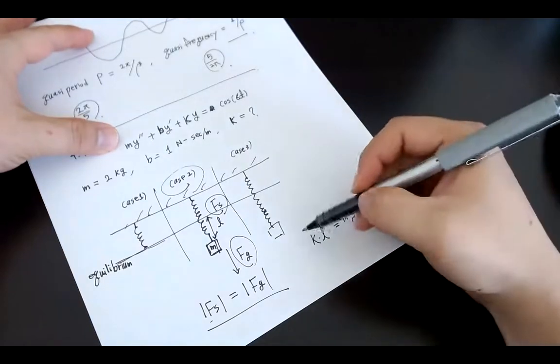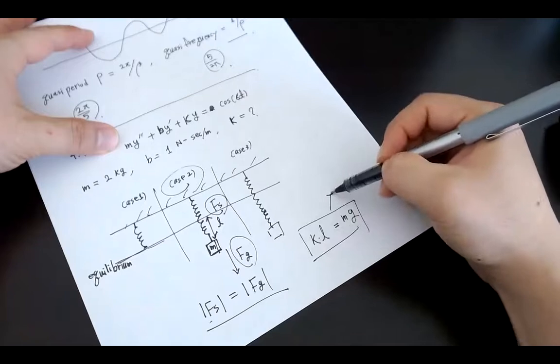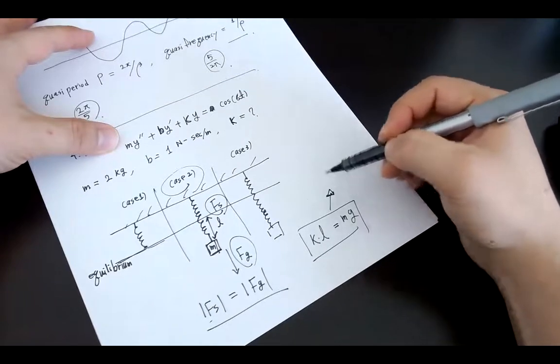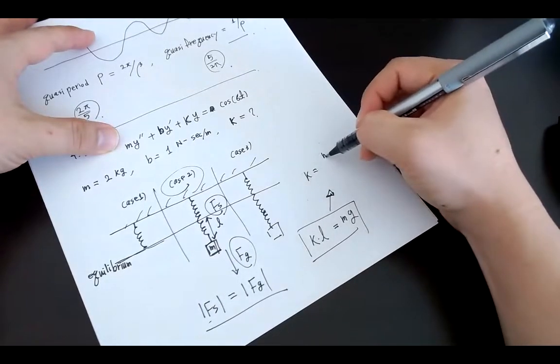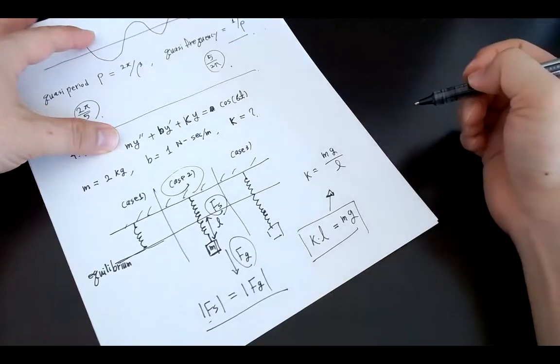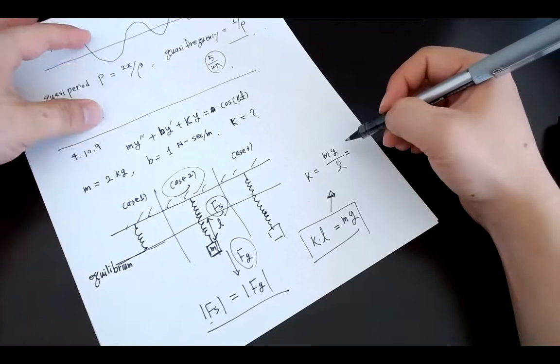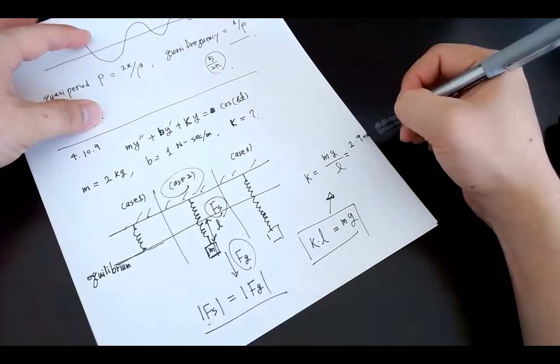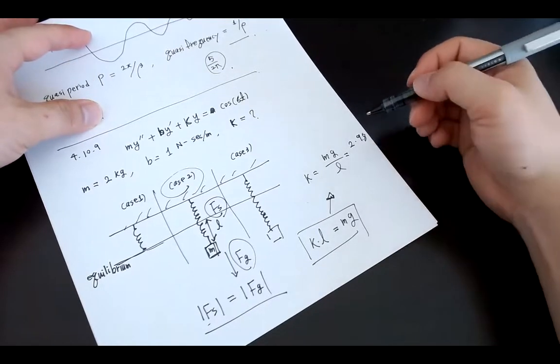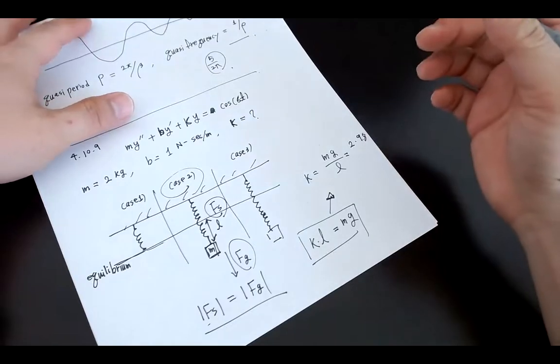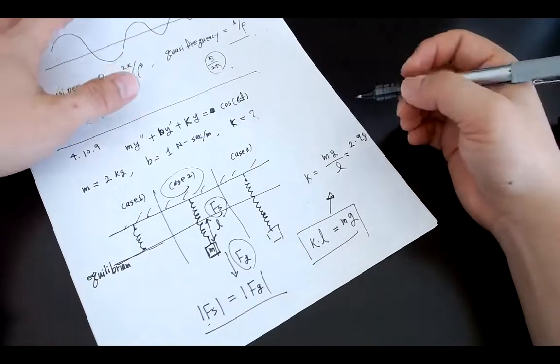Okay, so now from here we get the equation for k. k is equal to m times g over L. So what is m? The problem says m is 2, right? And g is normally 9.8 Newton per kilogram, right?